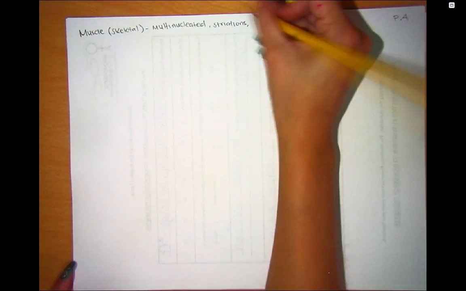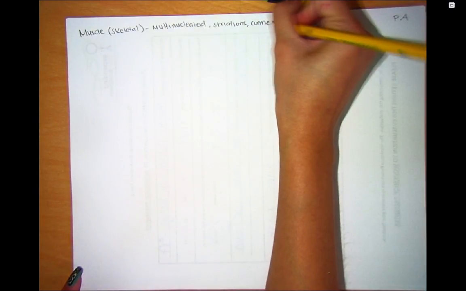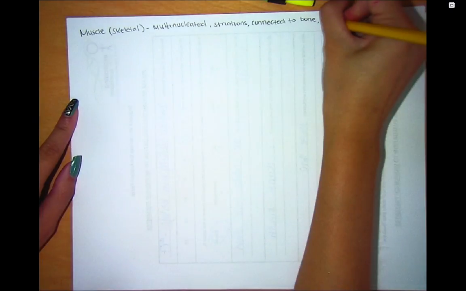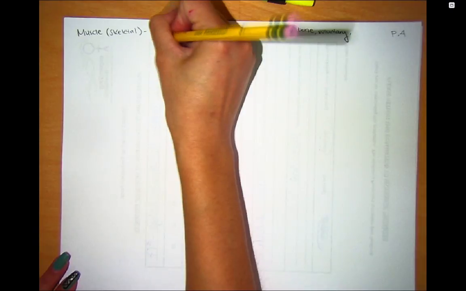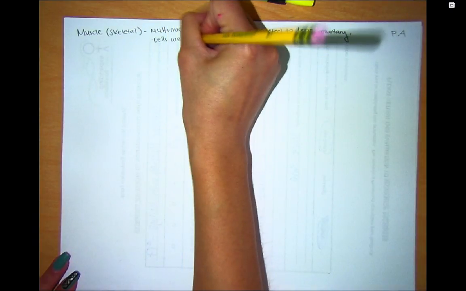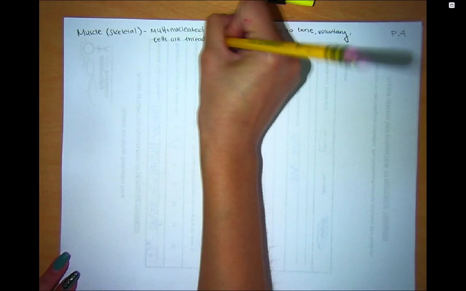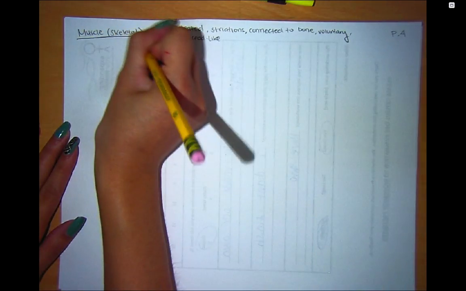Where will you find them connected to? They're typically connected to bone. Are they voluntary or involuntary? They are voluntary. Is there anything else we can write about them? They are thread-like. The cells are thread-like. Alright, anything else? Okay, good.